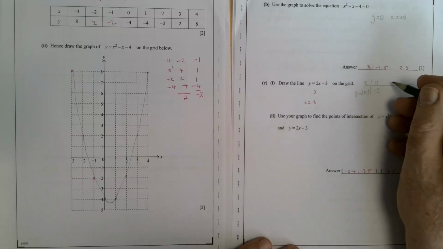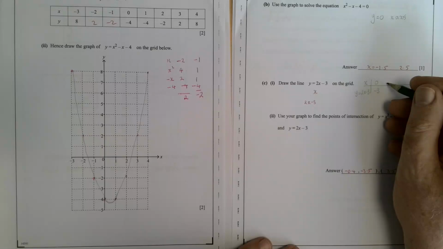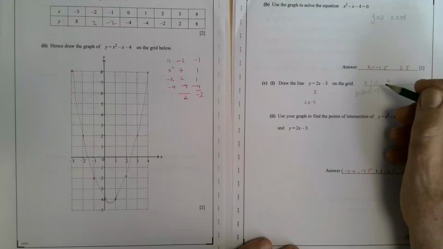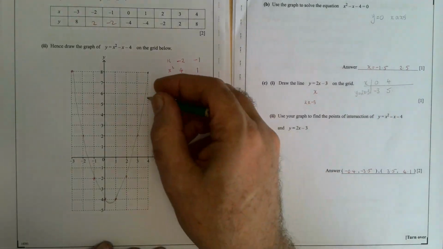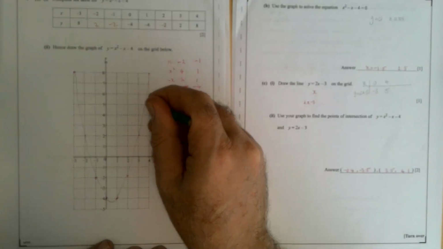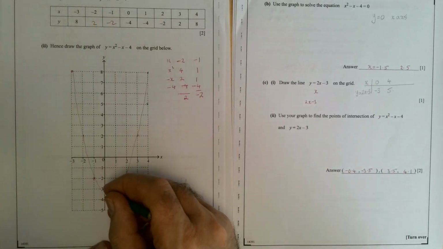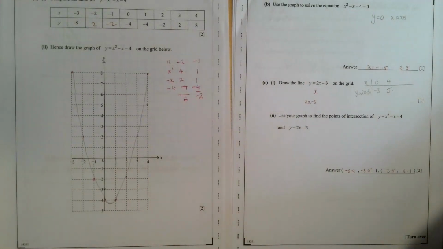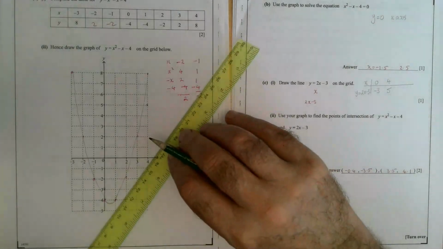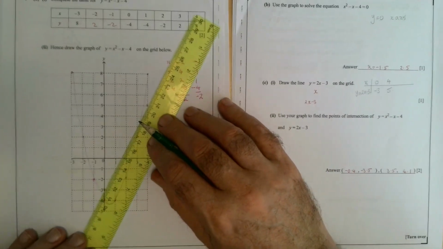If x is 4, 2 4s are 8, take away 3 is 5. Goes through the point 4, 5. So 4, 5, 0, minus 3, and then we get ourselves a ruler and we draw it through those 2 points.